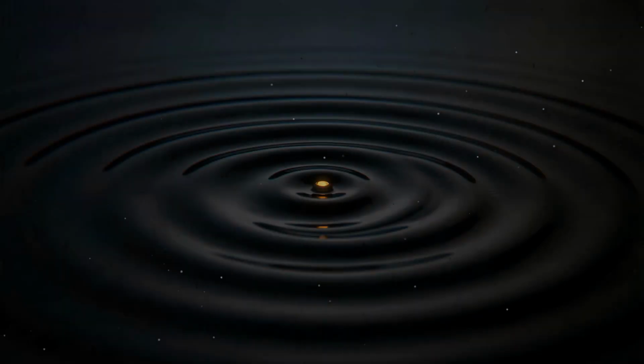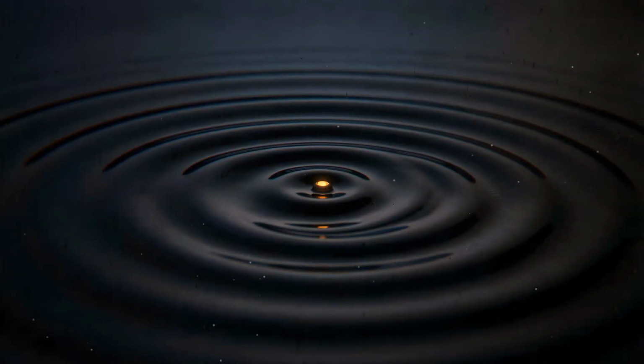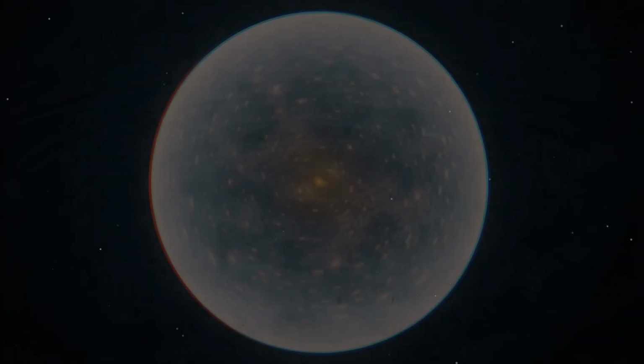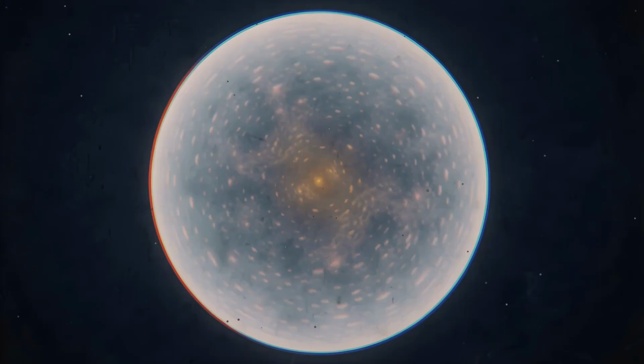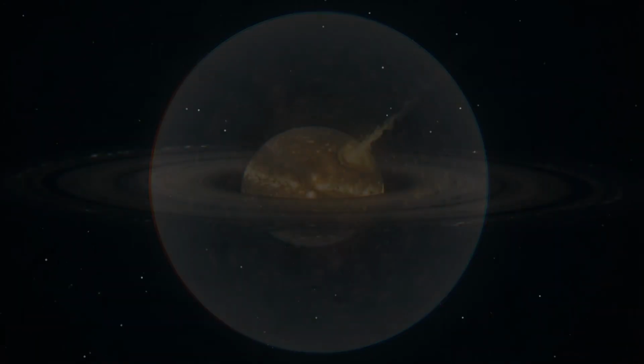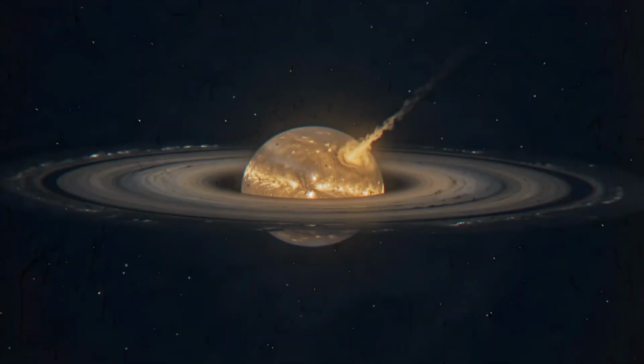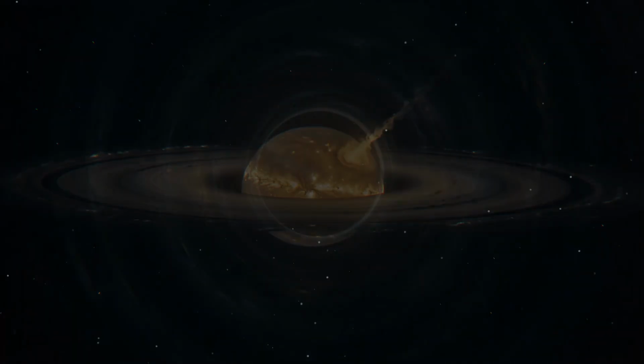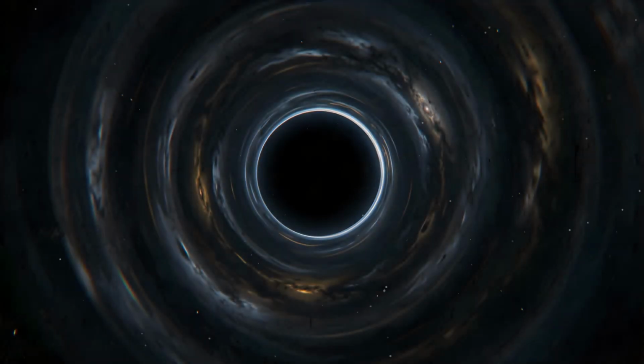There is a framework built from the theory of cosmic inflation that suggests our universe may not be alone. Eternal inflation, as it is called, describes a process in which the rapid expansion of space in the early universe never fully stops. In most regions, inflation ends, and a universe like ours condenses out of the cooling energy. But in other regions, inflation continues.